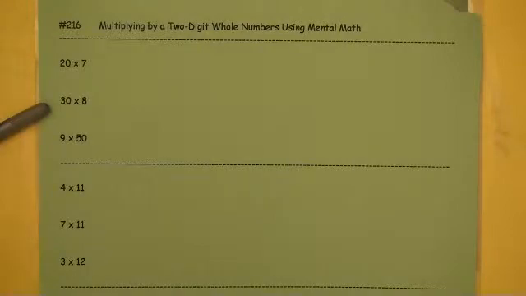This becomes, same idea, 8 rows of 30, 240. 9 times 50, 450. So as long as you know 9 times 5 is 45, 3 times 8 is 24, and 2 times 7 is 14, these are very simple problems to do. Now that leads us to this next set of problems.